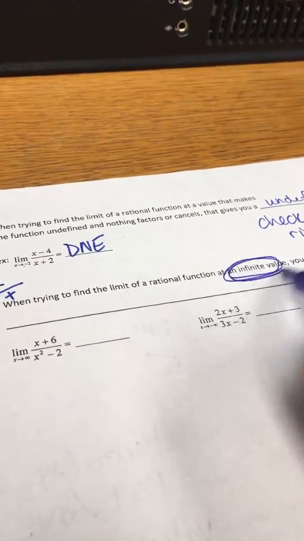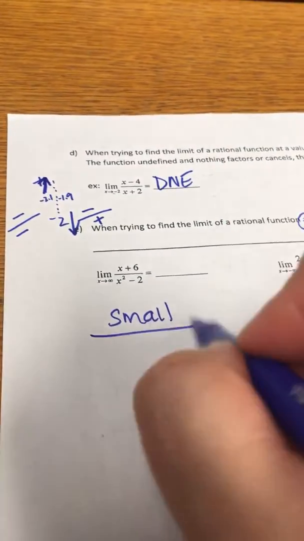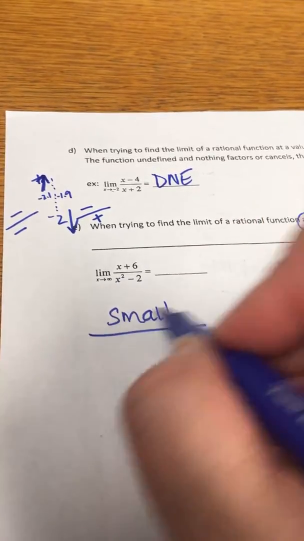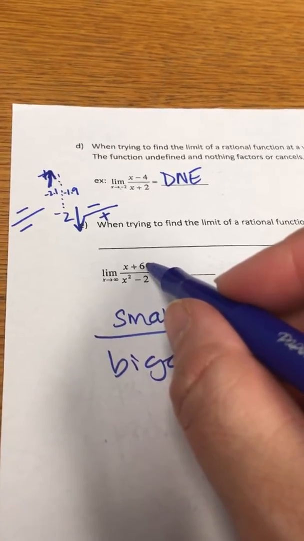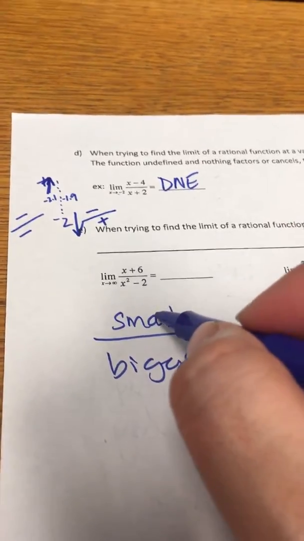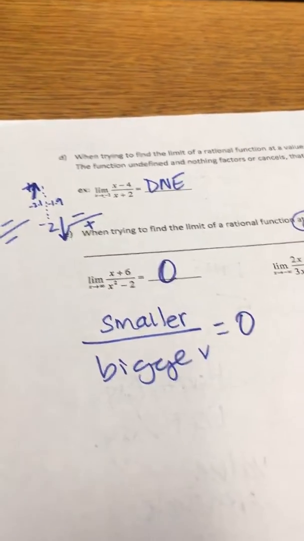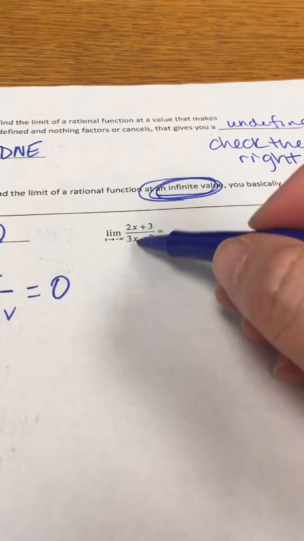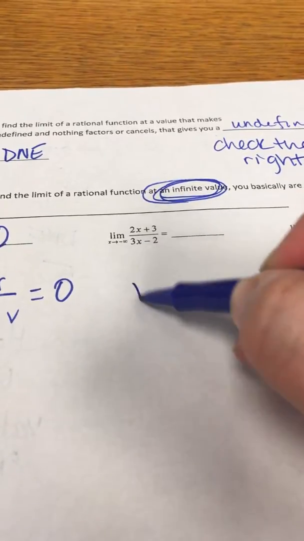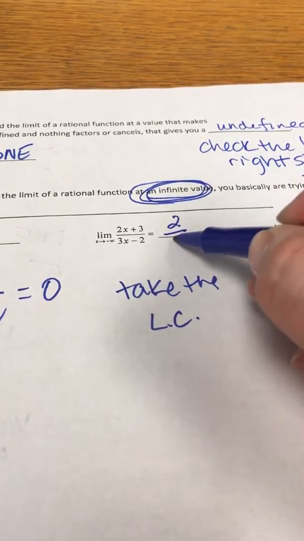Alright, the last group of what we've done is plugging in infinite values. When the top is smaller, you plug in infinity, and we're really looking at the exponents. When the value on top, you plug it in, it would be infinity plus 6, and then infinity squared minus 2. The top is smaller, the bottom is bigger, which means I'm going to go towards 0. When the tops and bottoms have the same degree, take the leading coefficients of both. So just like that, 2/3.